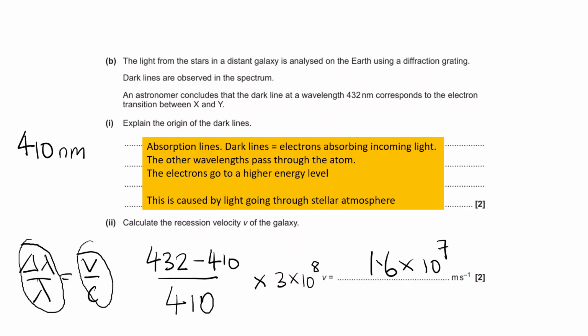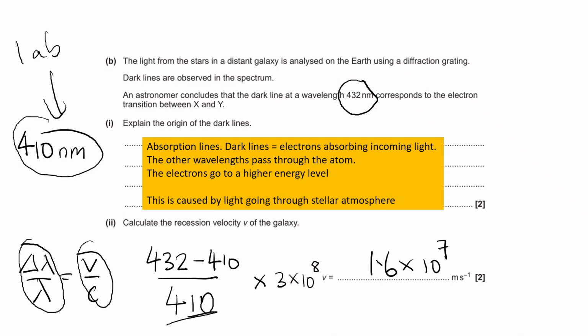So we're going to do 432 minus 410, and then we're going to divide by the wavelength in the lab. So 410 is the one in the lab, and then we're going to times that by 3 times 10 to the 8, and then you should get 1.6 times 10 to the 7 meters per second.